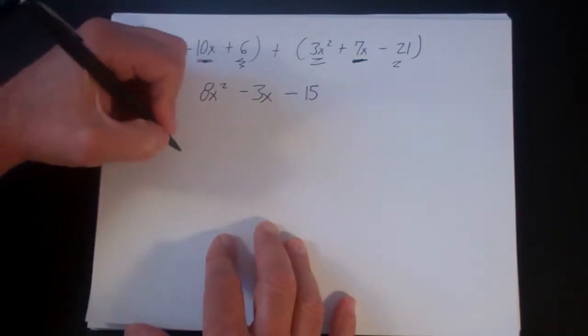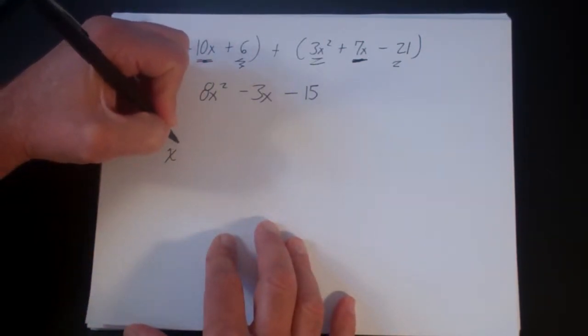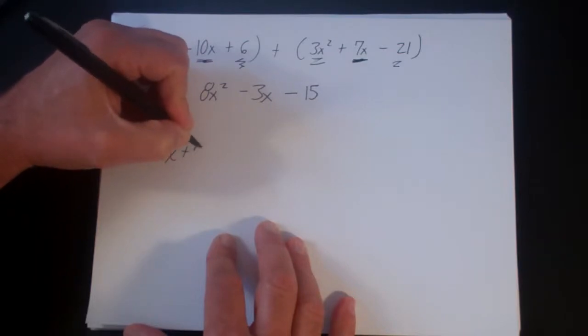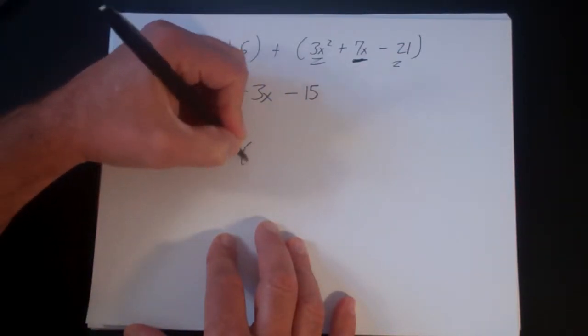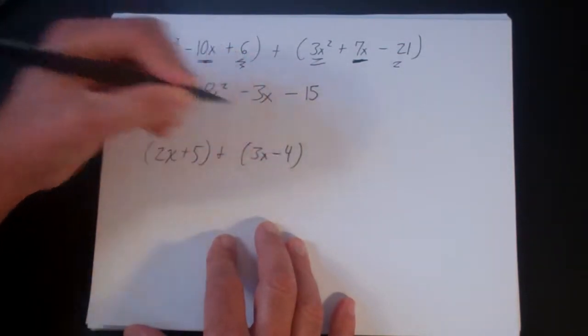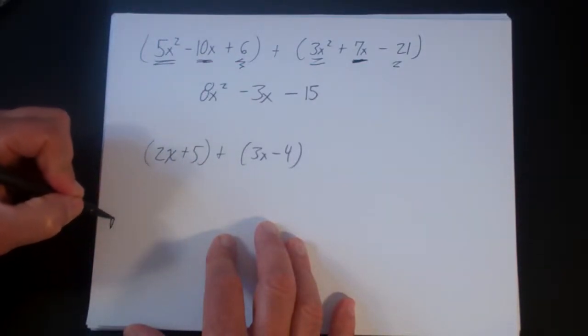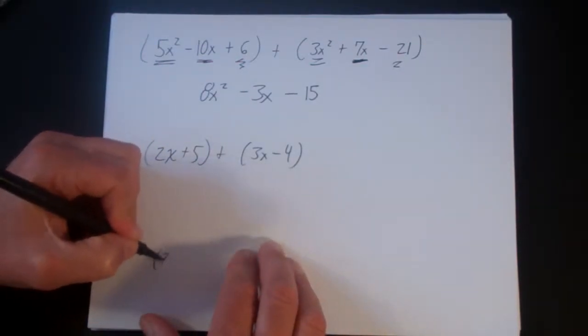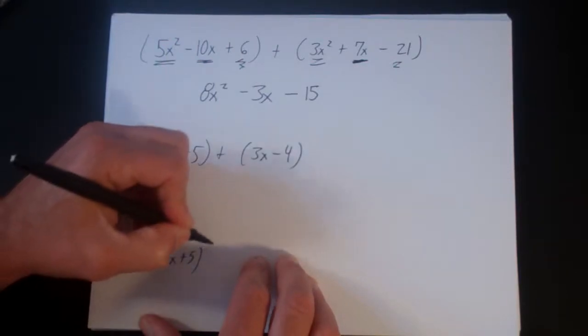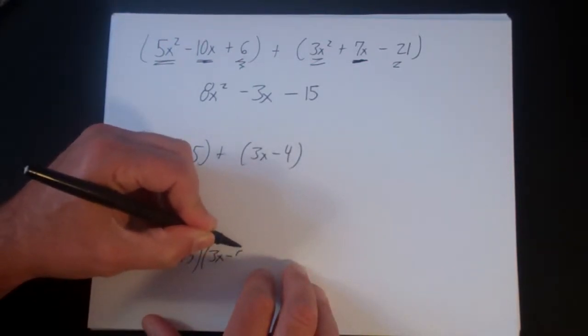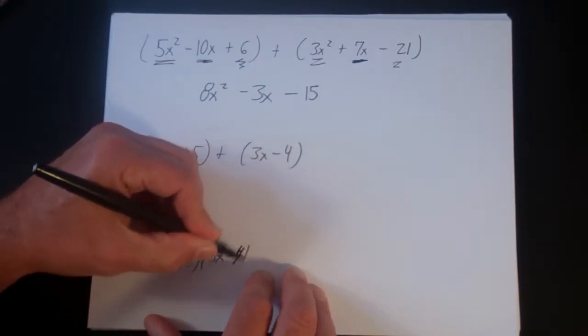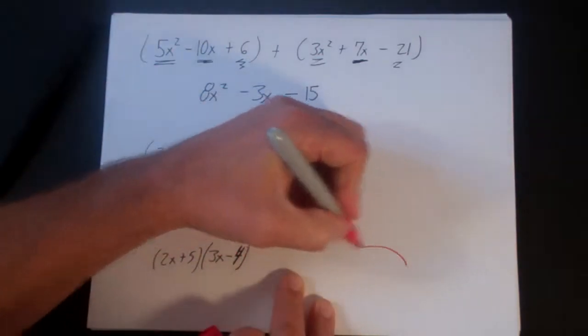You want to be careful here. Let's look at the two distinctions. 2x plus 5 plus 3x minus 4, versus 2x plus 5 times 3x minus 4. This is really a notation thing. This one is multiplication.